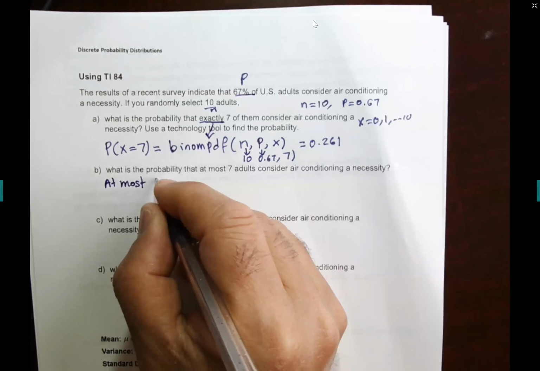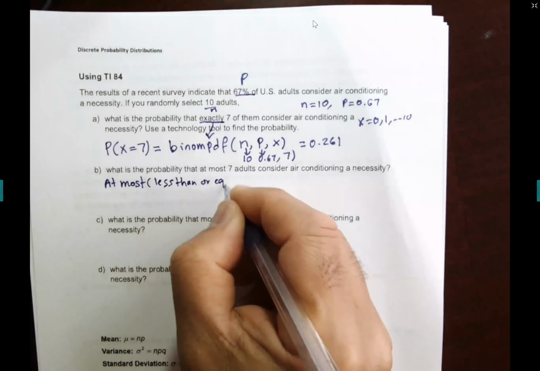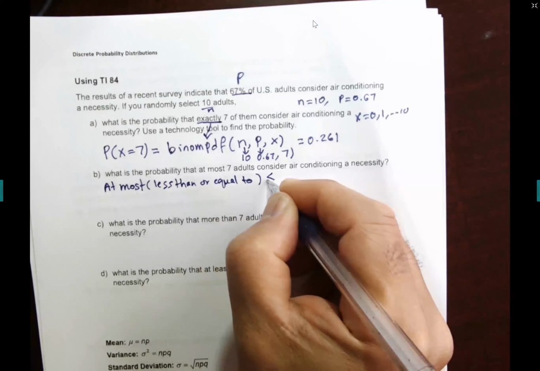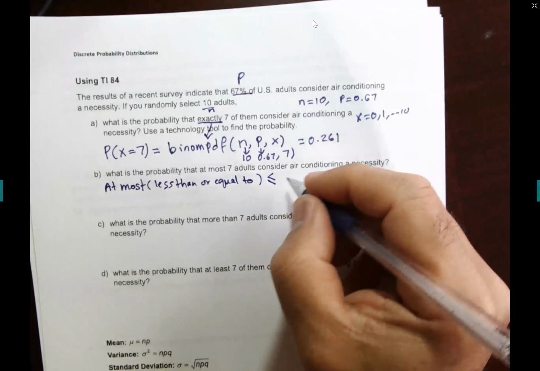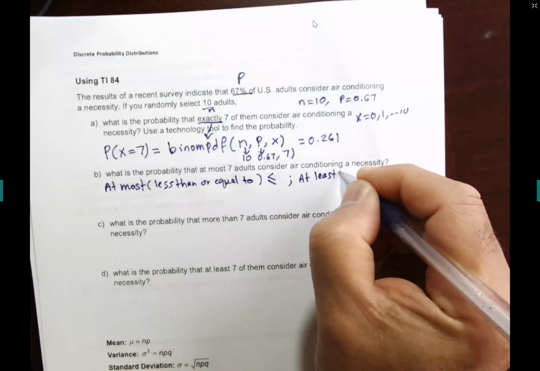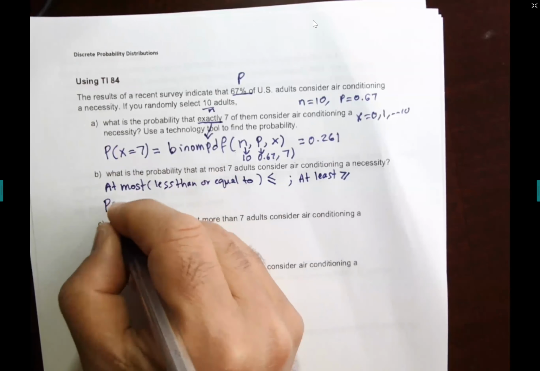At most, guys, means less than or equal to, which is this sign. And at least, for your information, guys, it's this sign. So for the probability that at most 7 adults, you write it like this.